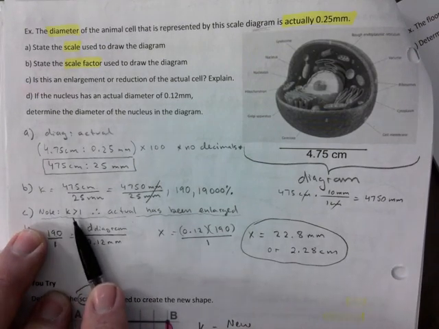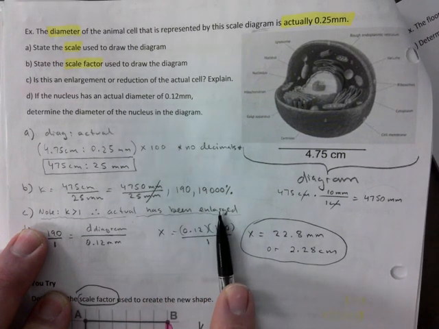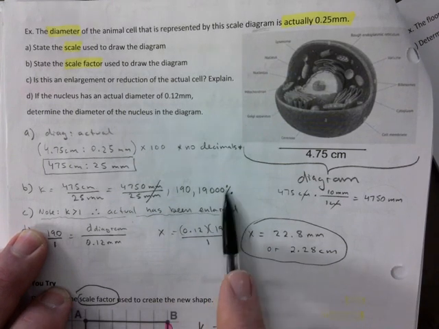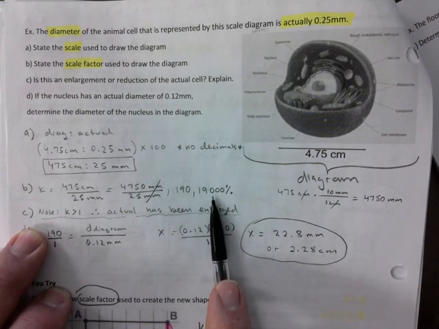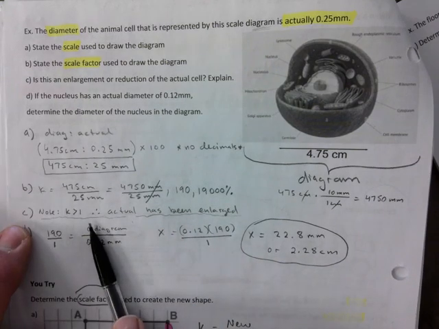For C, since it's bigger than 1 or bigger than 100%, the actual has been enlarged. You would subtract 100, so it's 18,000 and something. It has been enlarged by quite a bit.